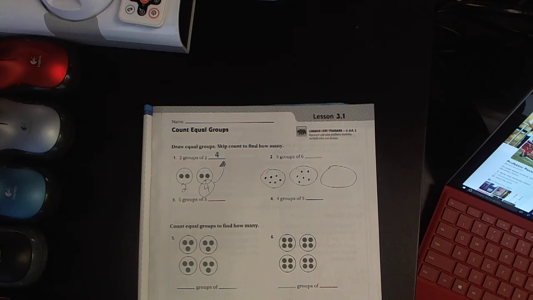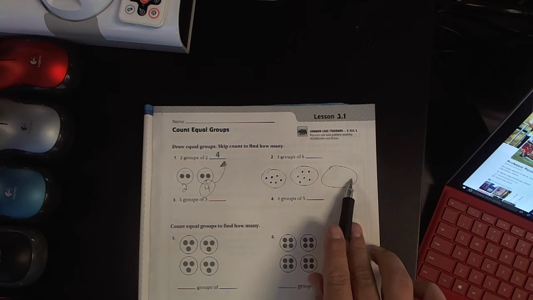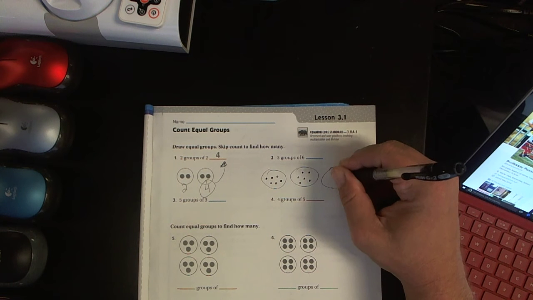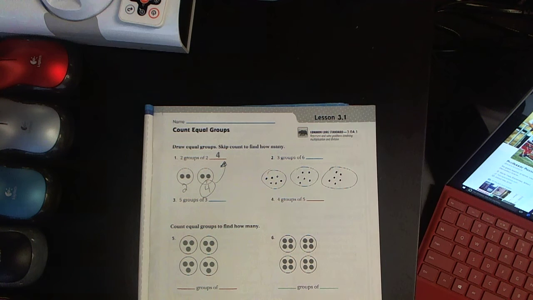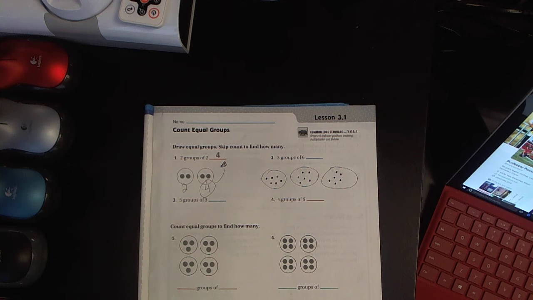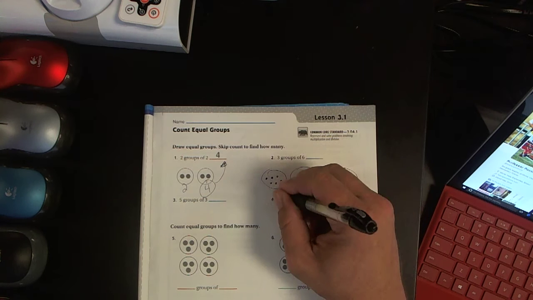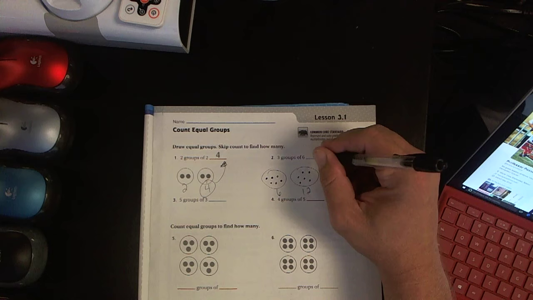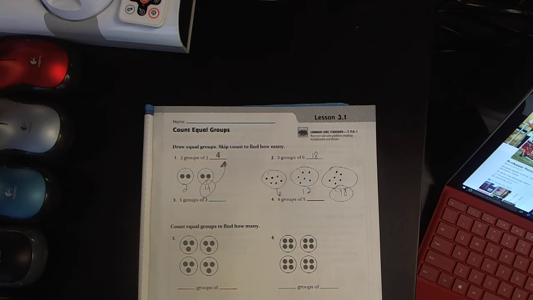So that's my second group of 6. Why did I make 3 circles? Because it's 3 groups of 6. 1, 2, 3, 4, 5, 6. And then when you skip count, they want you to be counting by 6s. 6, 12, 18. You can circle your answer or put it on top of the line.